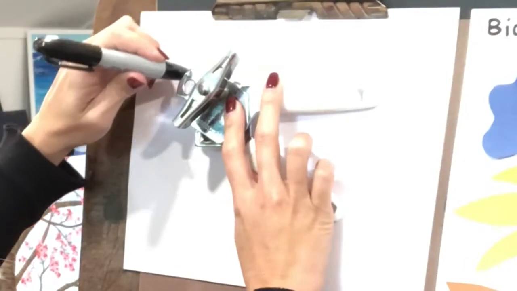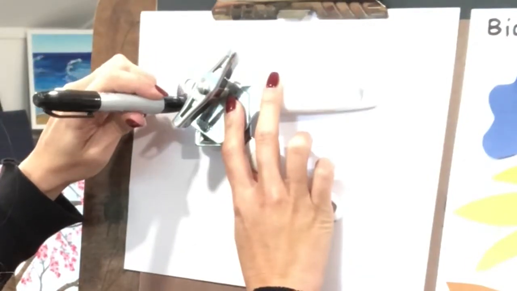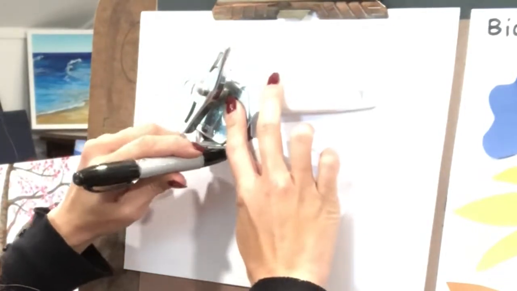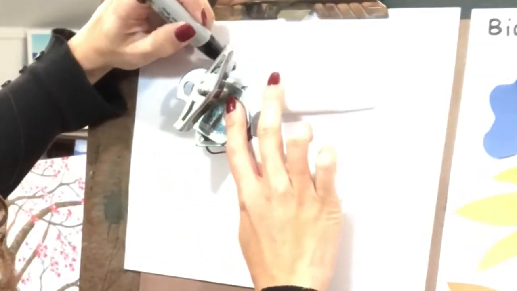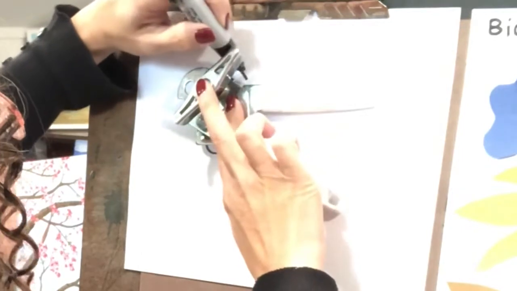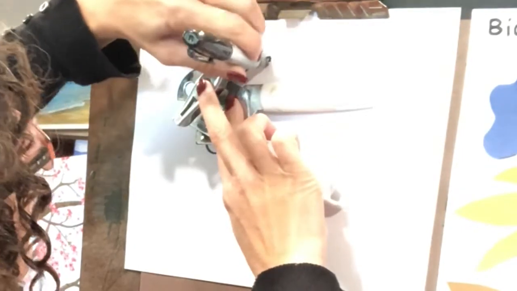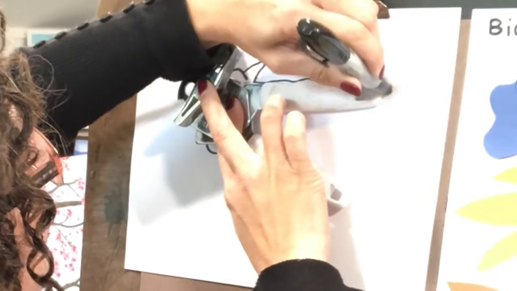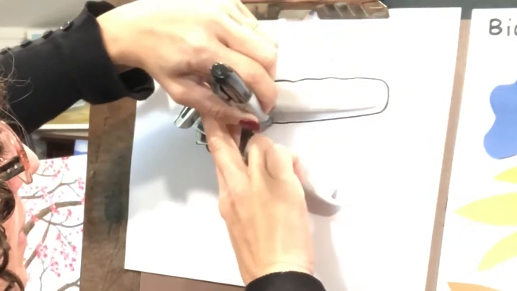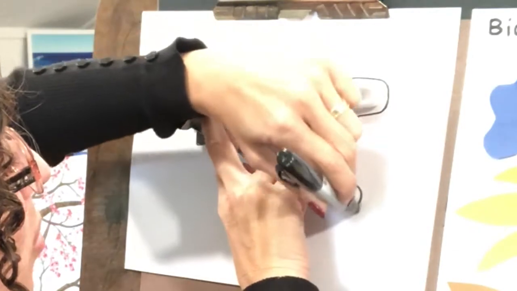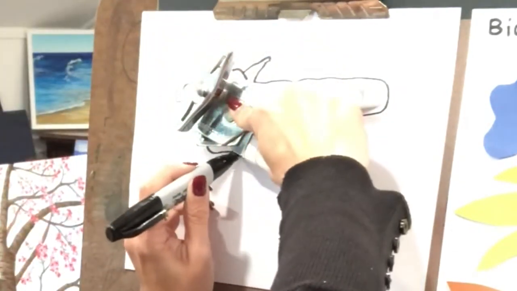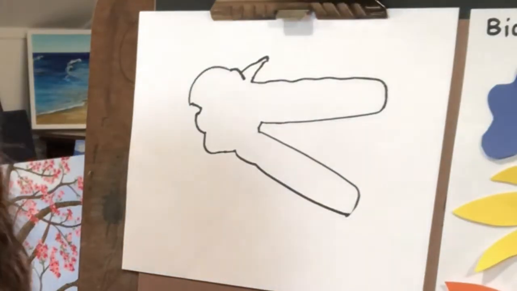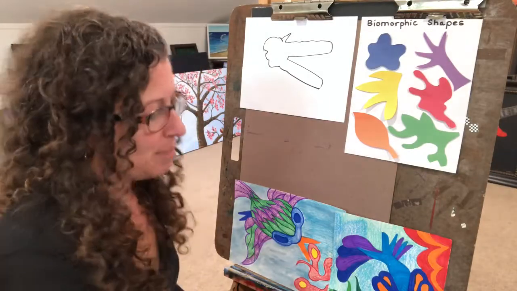So I'm just going to trace very slowly and carefully, and by doing that, it is going to allow me to create a very interesting biomorphic looking shape. So there's my can opener from the kitchen.